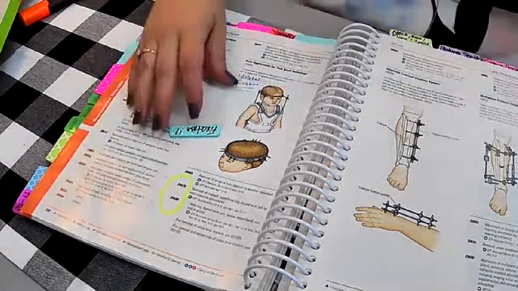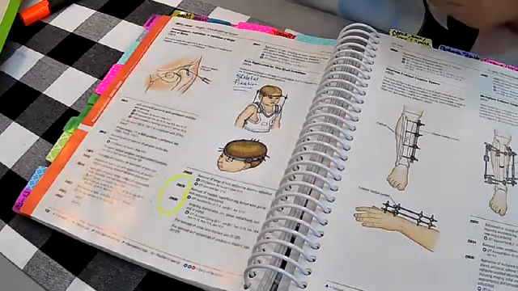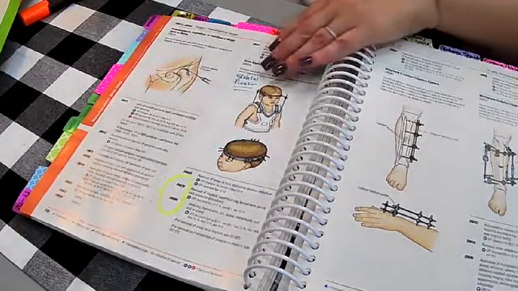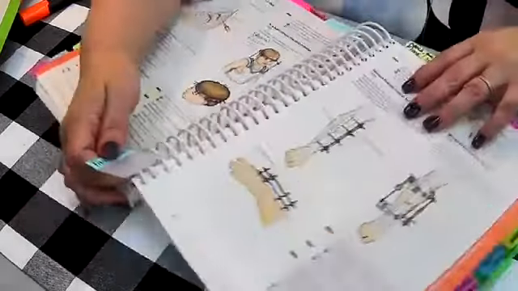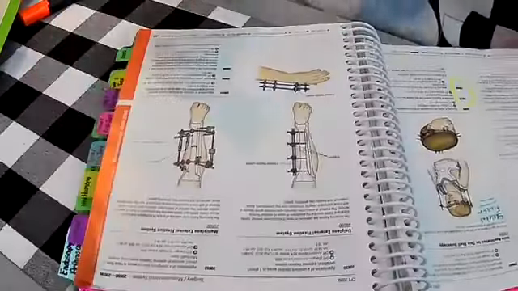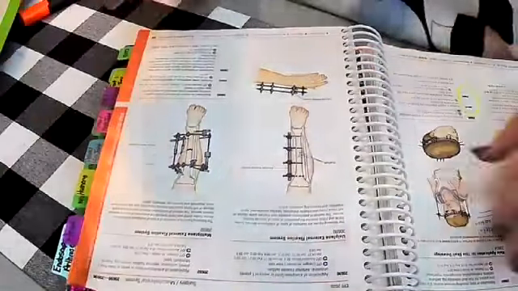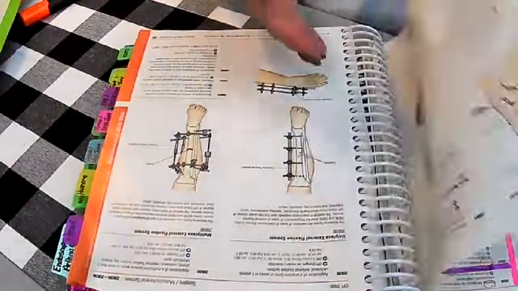Because if I have my book closed and I want to turn straight to fixation, I want to be able to find it quickly. So I'm going to turn my book around, guys, so that I can actually see. And I've decided that I'm going to just put fixation.